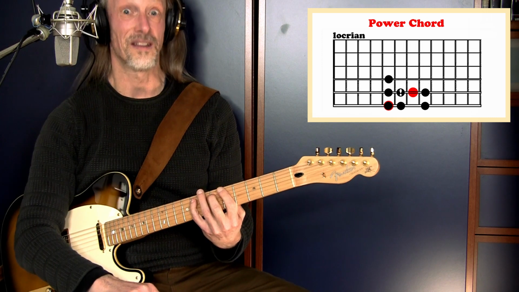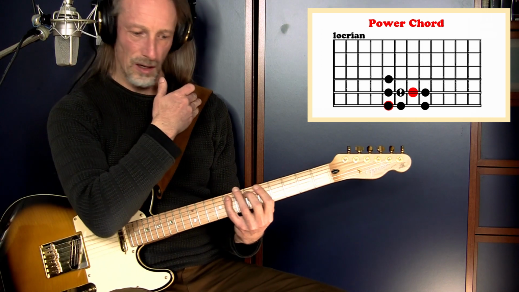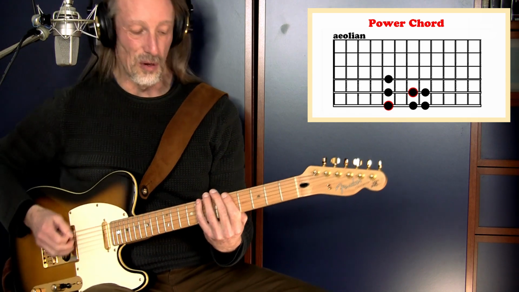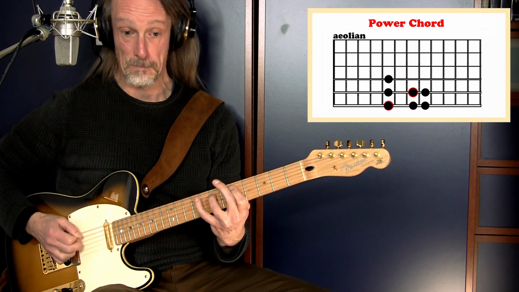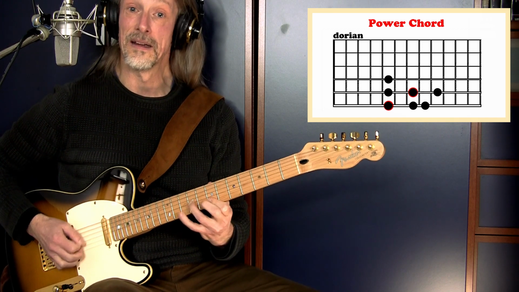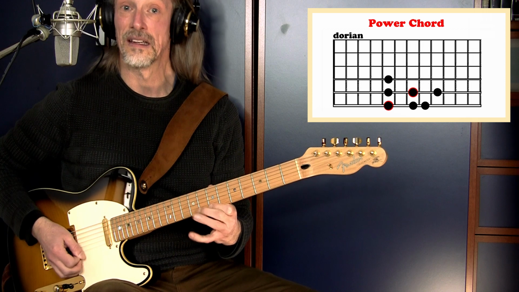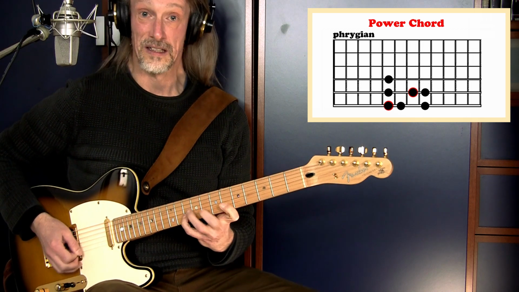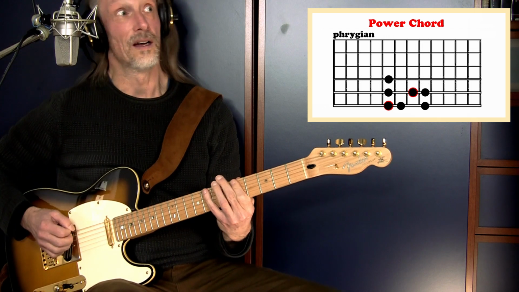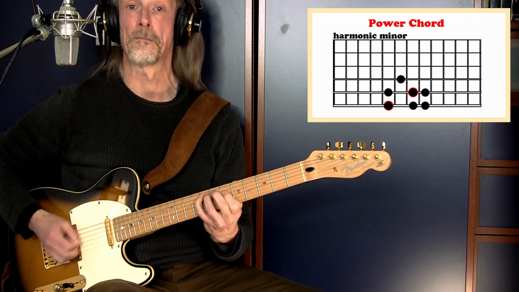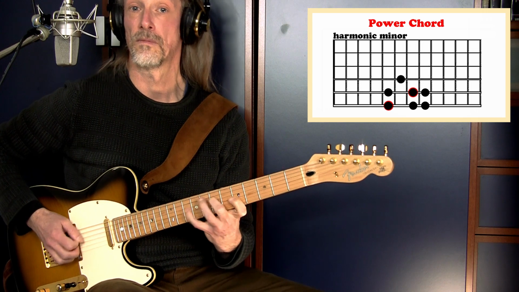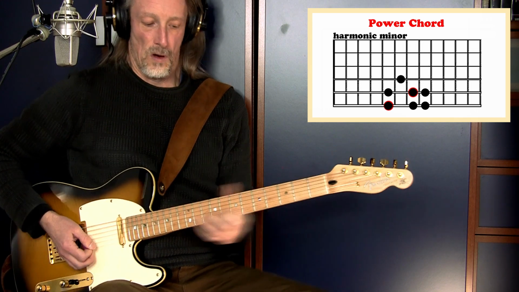But all the other scales still work. Let me rapidly go through all of them. Starting with the Aeolian mode. Aeolian. Dorian. Phrygian. Harmonic minor. Melodic minor.